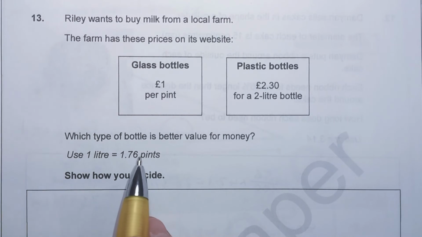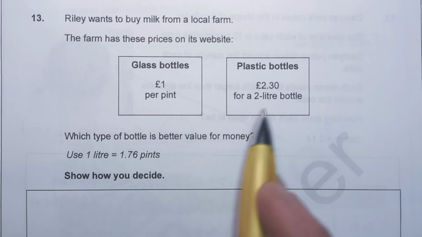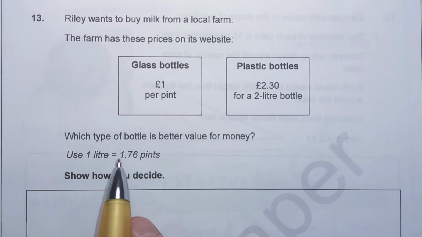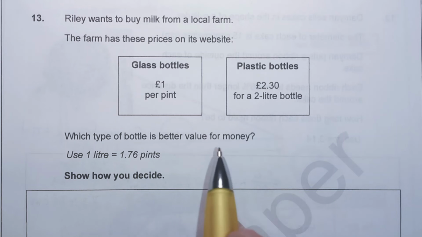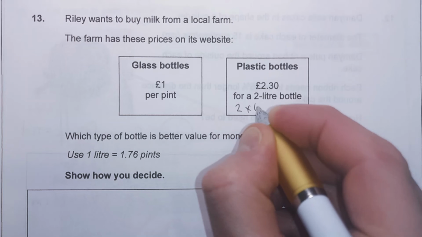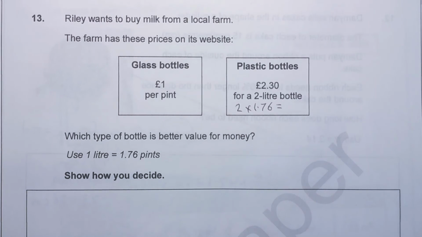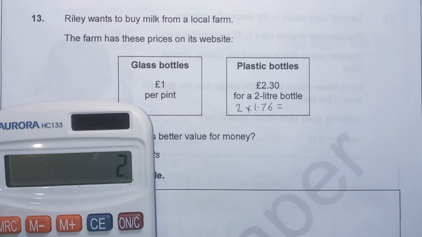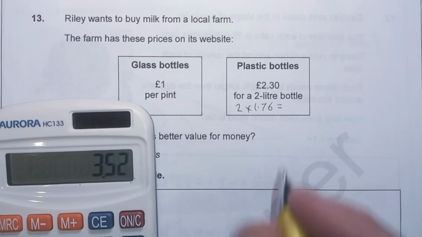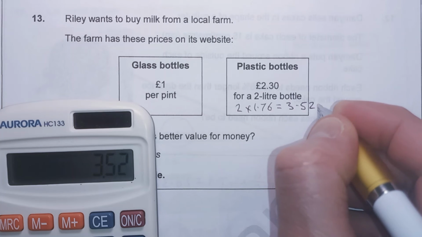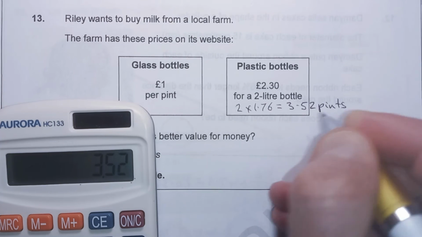Now, if we know 1 litre is 1.76 pints, I think it's going to be easier to turn it from litres into pints. So if 1 litre is 1.76, 2 litres is going to be 2 lots of 1.76. Which is 3.52 pints.